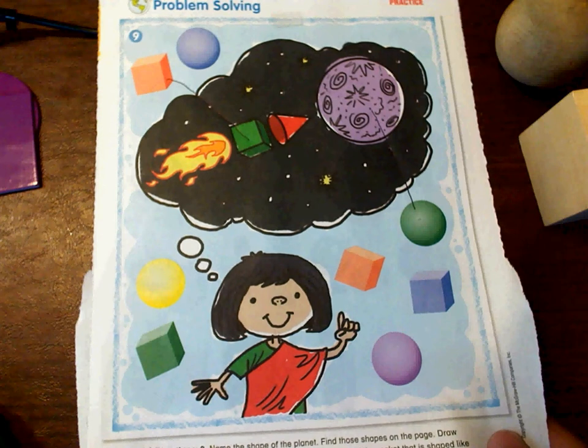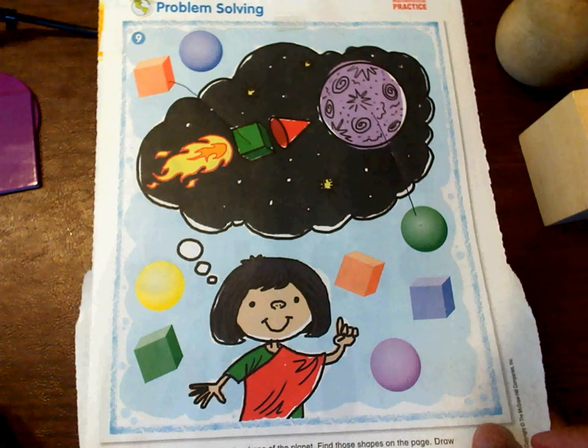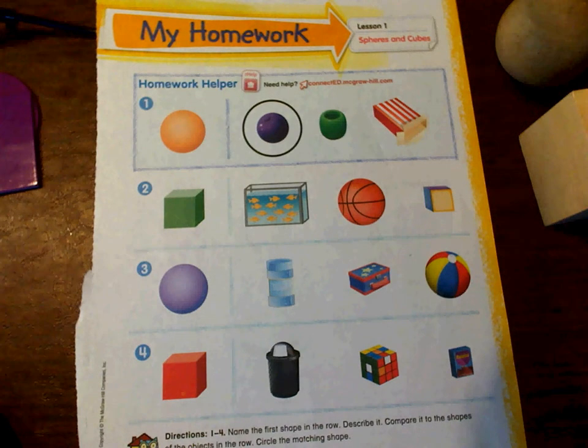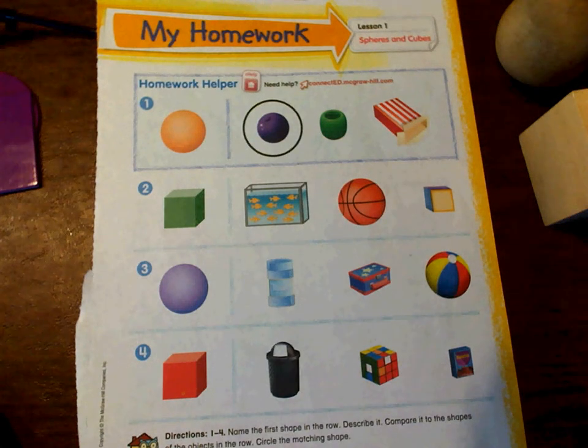Excellent job, boys and girls. Good job in finding the cubes and the spheres. Now, the next thing that you're going to do is turn off the video and do the My Homework section of your math pages for today. That is going to be pages 697 and 698 at the back of your packet.